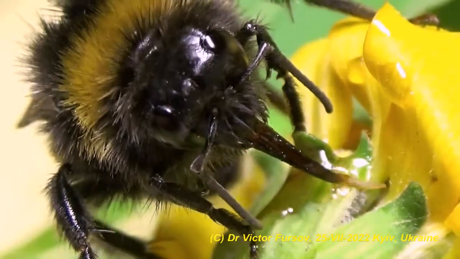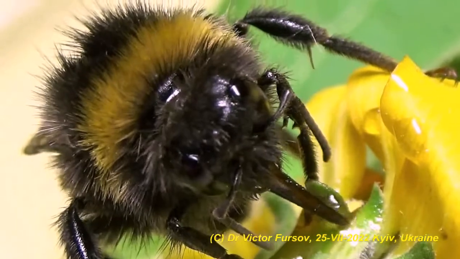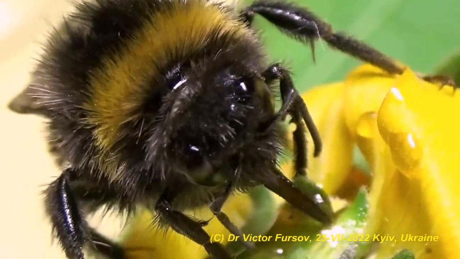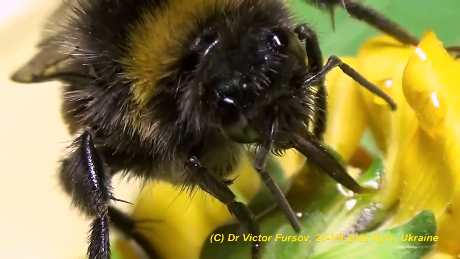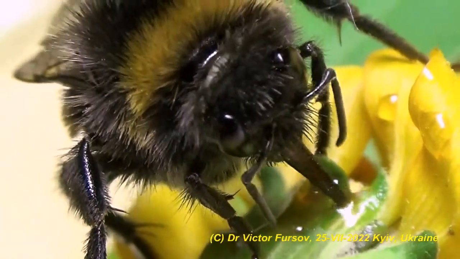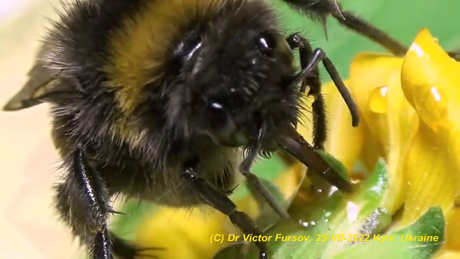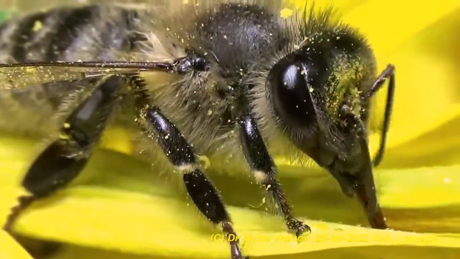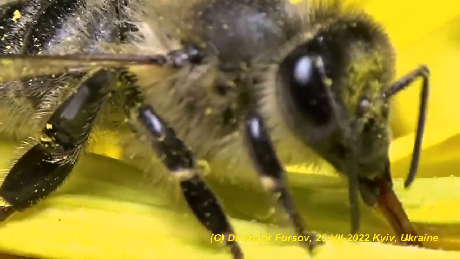And this is the round bumblebee, Bombus terrestris, hairy, big, not aggressive but very peaceful bumblebee, which is easily fed by a drop of honey. If you give a drop of honey, the bumblebee will be sucking it with a special organ, the tongue, on the down part of the head.